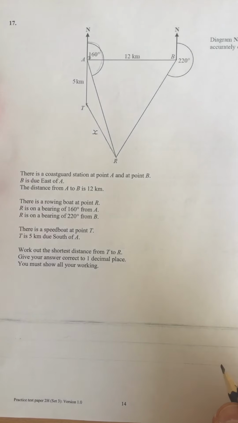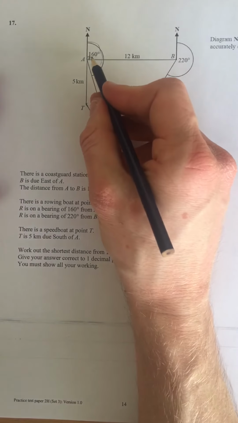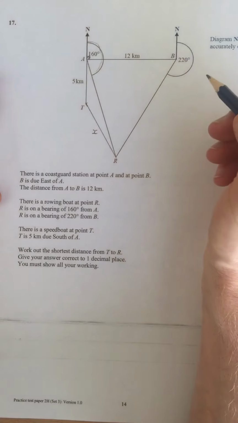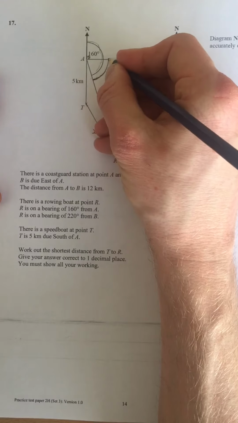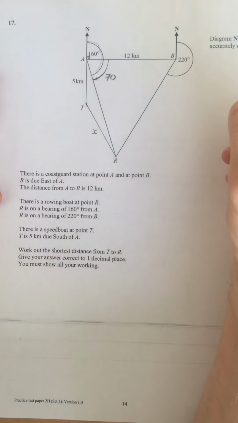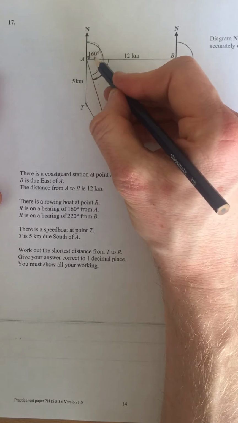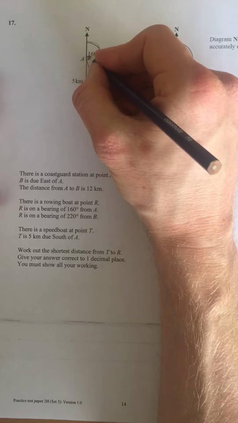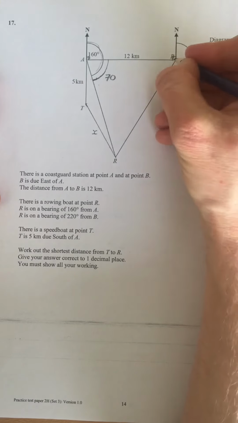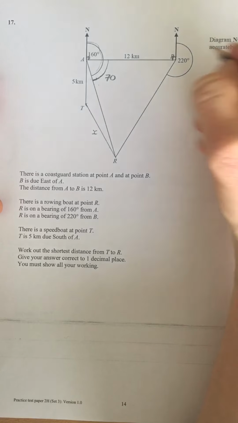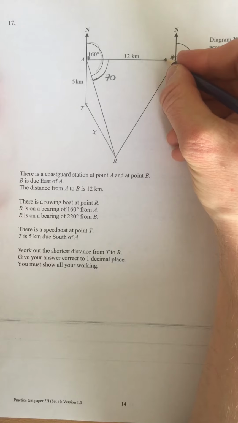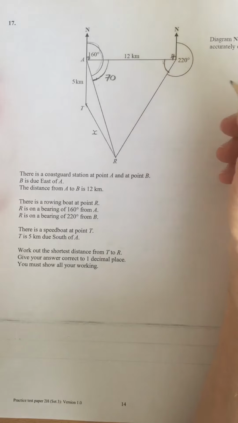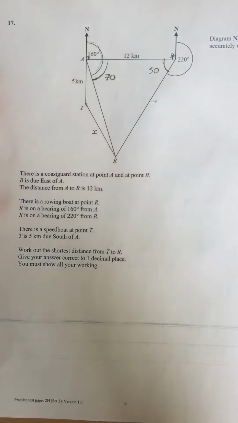Considering that I said that this was a 90-degree angle here, and I know that this angle here is 160, that must mean that this angle must be 70, because we've got 160 take away 90. Similarly, if this angle here is 90, then this angle here has got to be 90 as well. Therefore, this angle here is going to be, well, they add up to 310, so that's going to be 50.